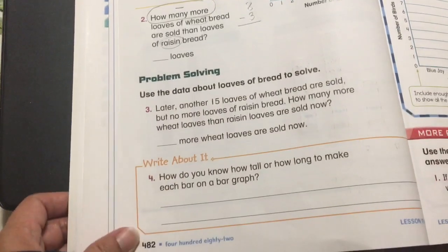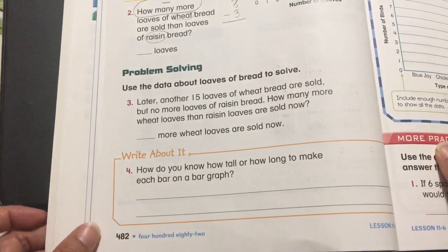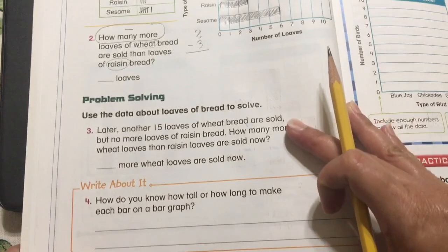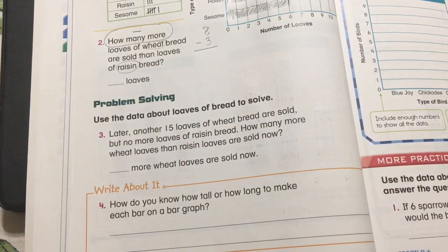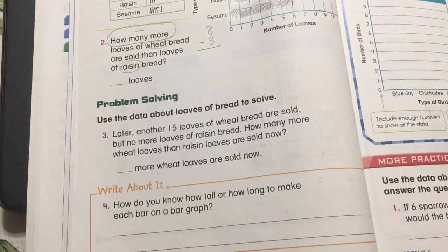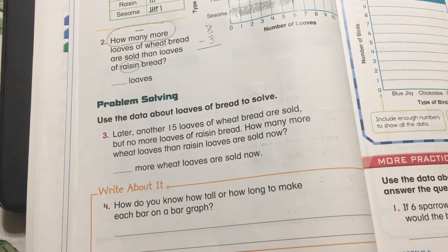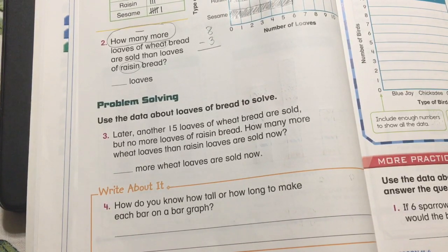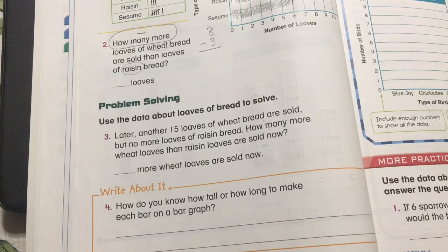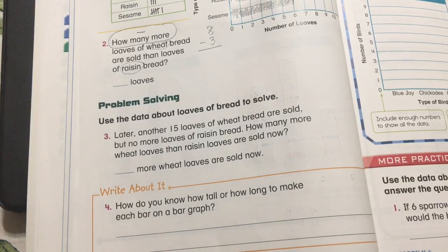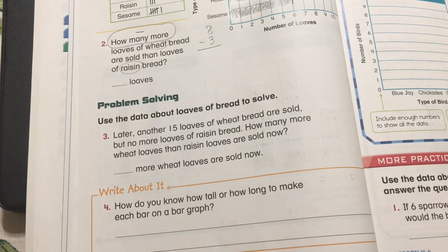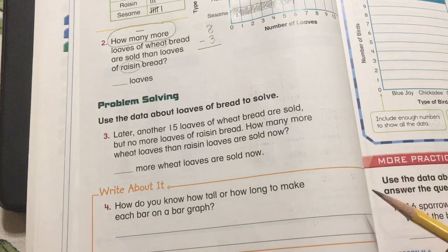Let's look at number 3. Number 3 says, use the data about loaves of bread to solve. All right, so we're going to look back up here to solve. And it looks like this might be a little trickier, so let's go slowly. Number 3, later, another 15 loaves of wheat bread are sold, but no more loaves of raisin bread. How many more wheat loaves than raisin loaves are sold now? Once again, that mystery. Why does everyone like wheat bread more than raisin bread?